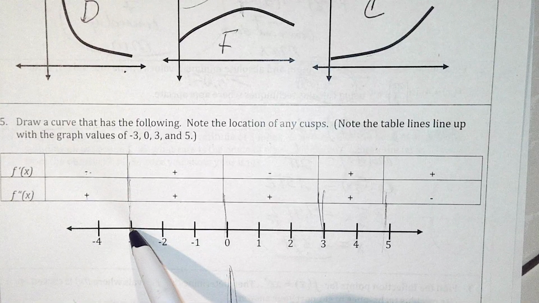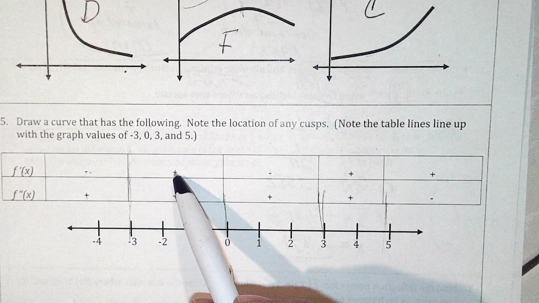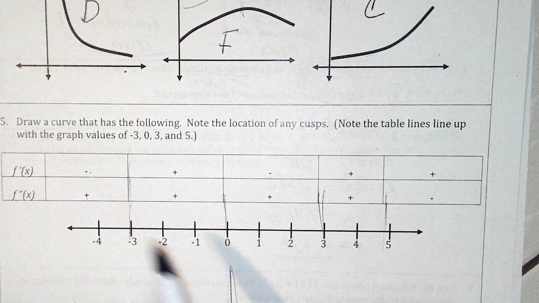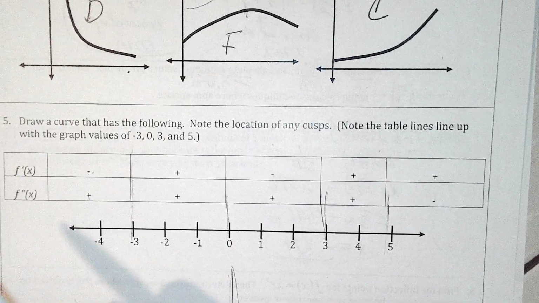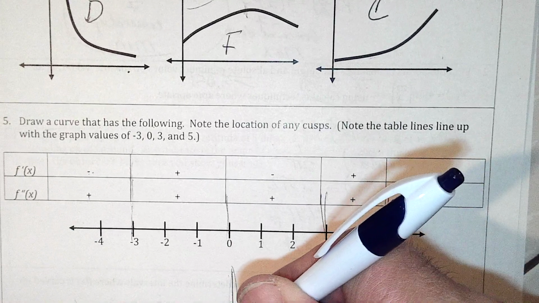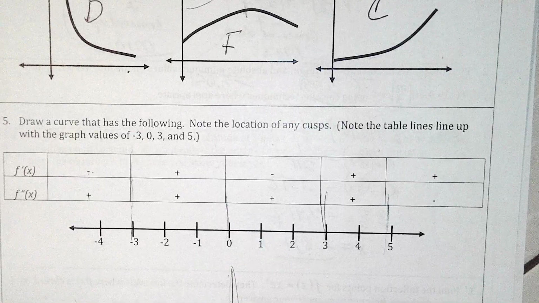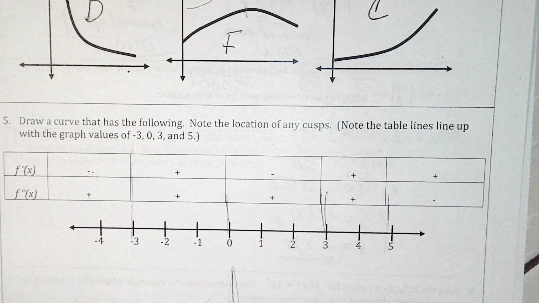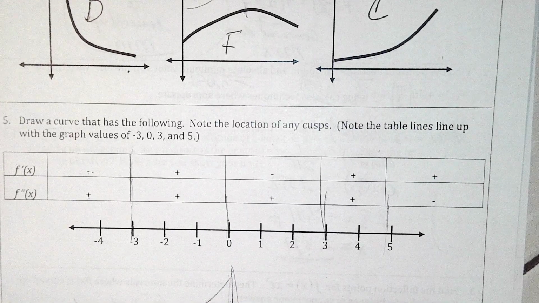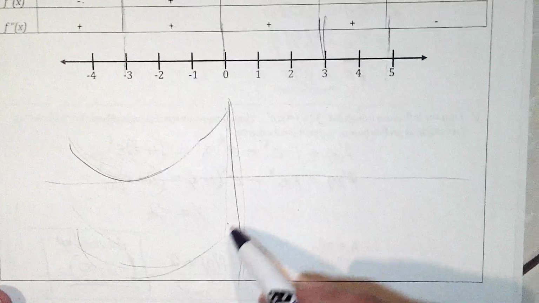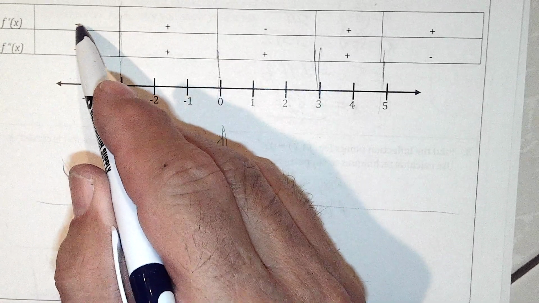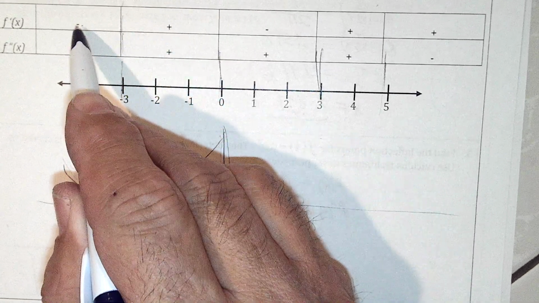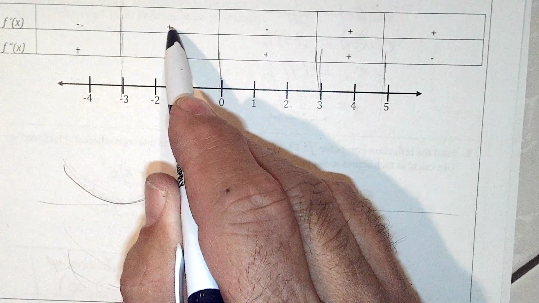After -3, it has a positive slope. So it must have a zero slope at -3. So it must go to a positive slope, still concaved up, all the way to here. Now it could have been there, or it could be down lower, but it's concaved up, going down, going up.